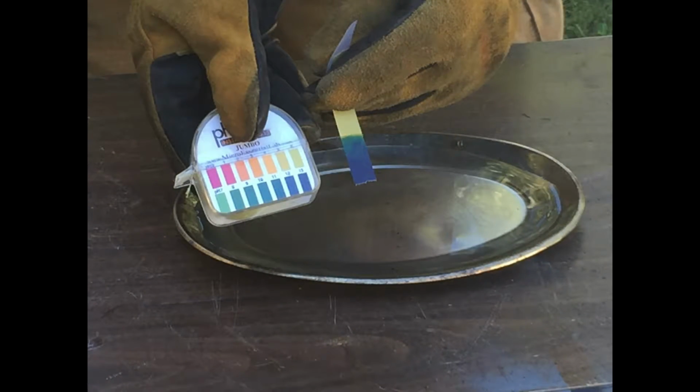The residue of lithium hydroxide left in the pan rates a 13 to 14 on the pH scale, which is considered to be a strong base, as indicated by the dark blue color change on the pH paper.